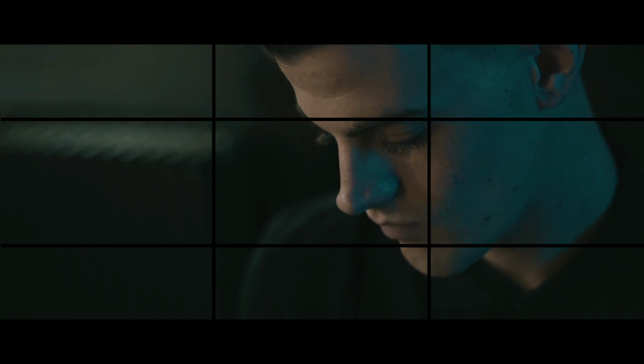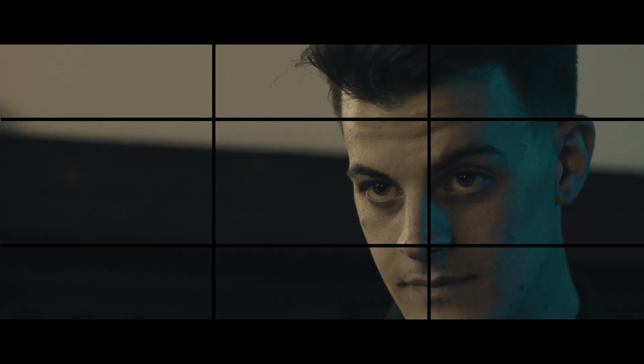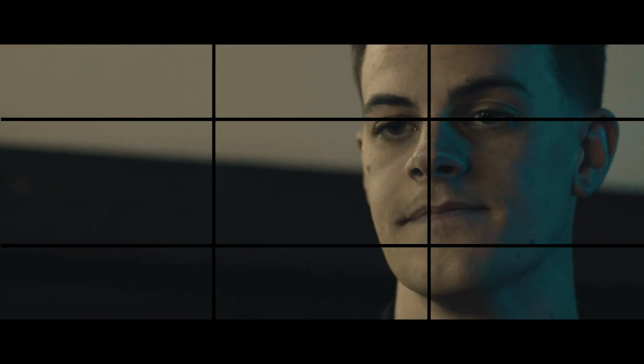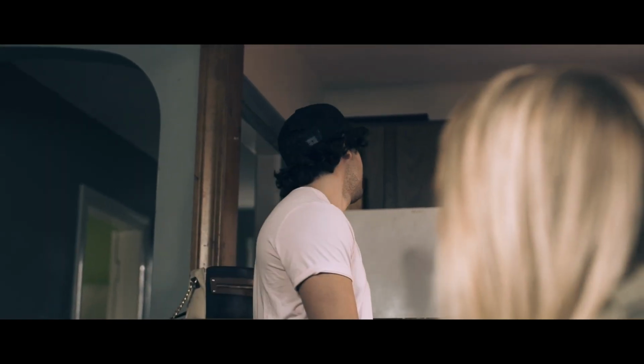You will see this done in lots of movies and TV shows where the character is framed to the back vertical line. That way they have the looking room, so that to us, it feels more natural that they're having a conversation.